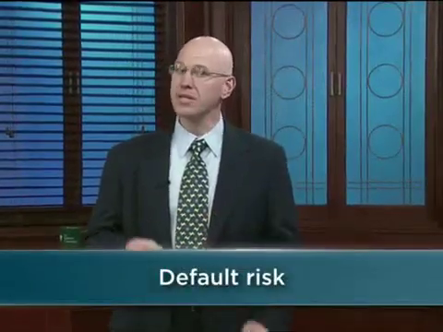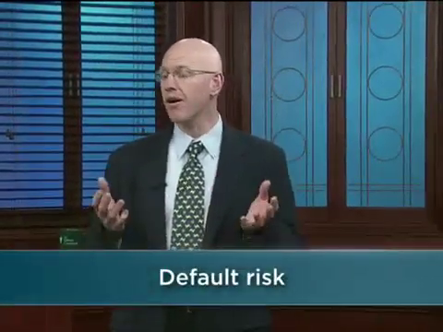The first big issue that you'll need to think about as a bond investor is default risk, the risk that the borrower won't be able to pay back all the promised principal and interest payments. When we think of default, most of us immediately assume the borrower won't make any more payments and the bond becomes worthless. But this is rarely the case.